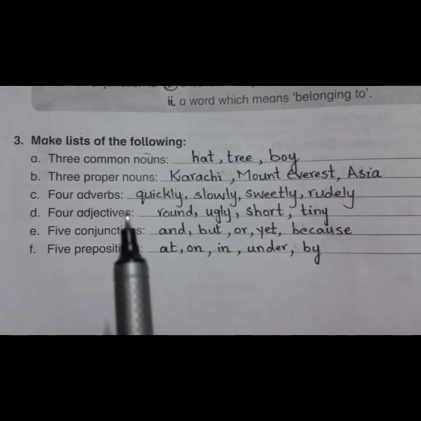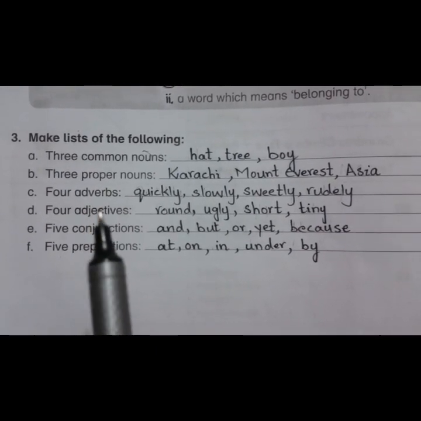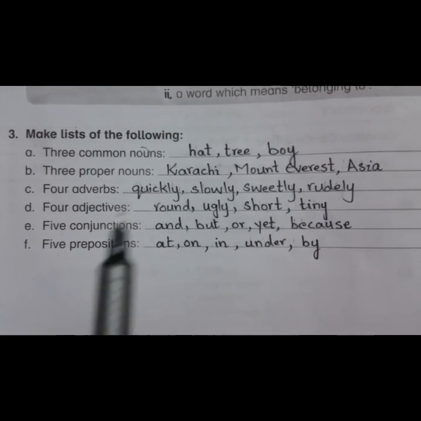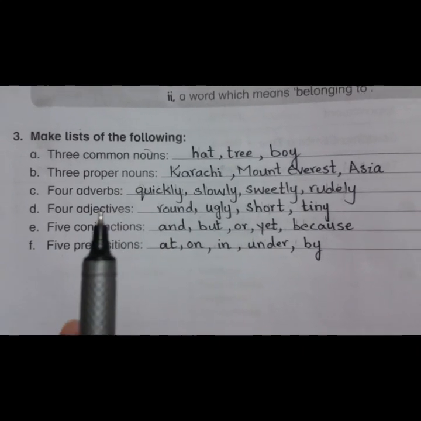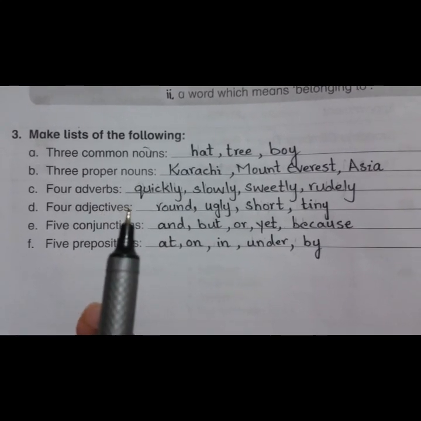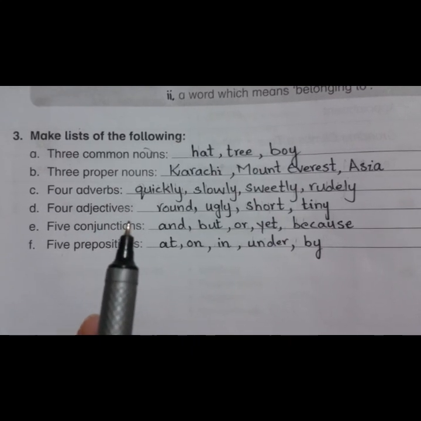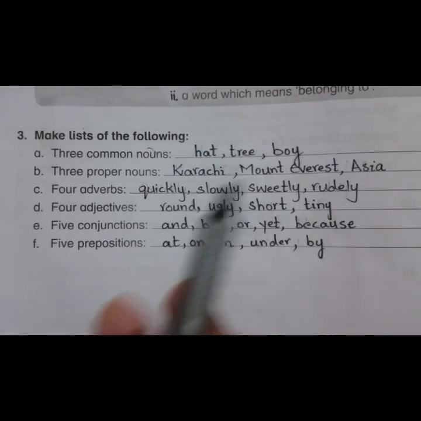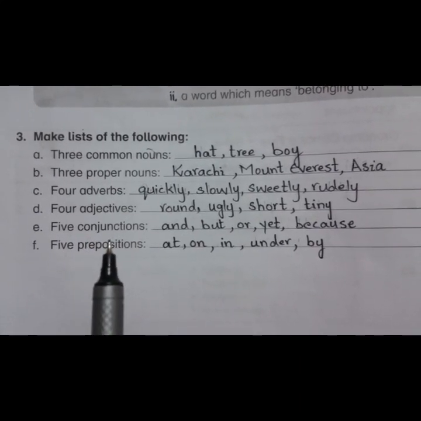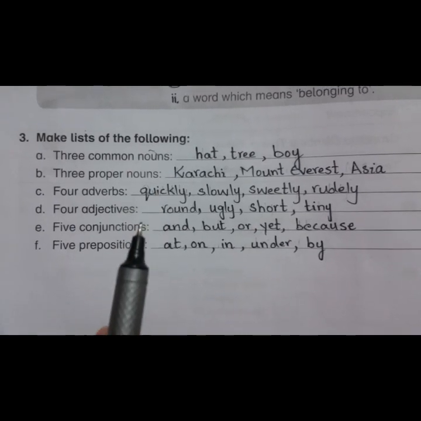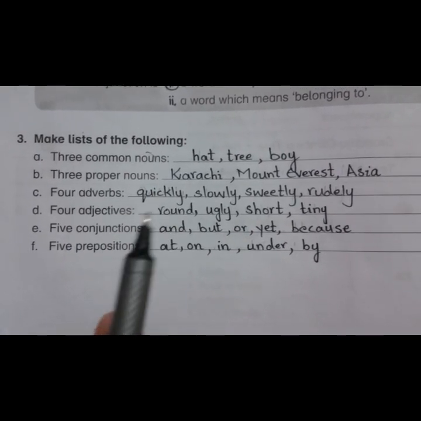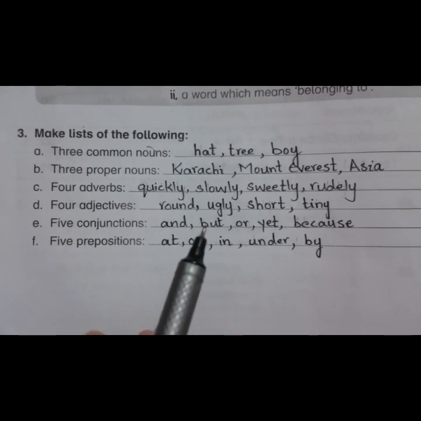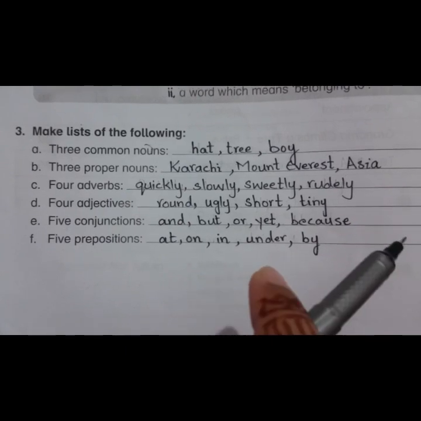Then we have 4 different adjectives. Now, adjectives, what are adjectives? Adjectives are those words that modify or describe a noun or a pronoun or other words. In short, we can say that adjectives are those words that tell us the quality of something, like round, ugly, short, tiny, etc. The second last is conjunctions. What are conjunctions? We have read it on the top, that these are the words that join 2 or more than 2 sentences, clauses, or different phrases, like and, but, or, yet, because, etc.